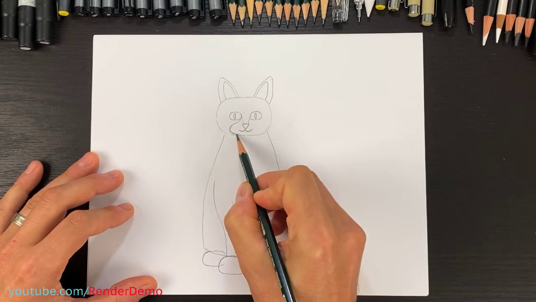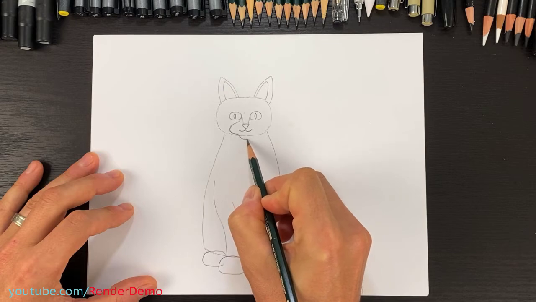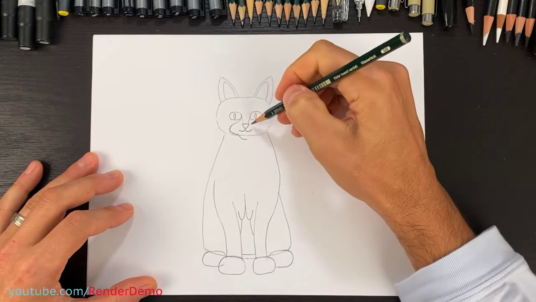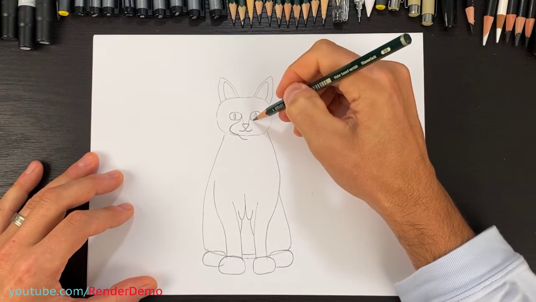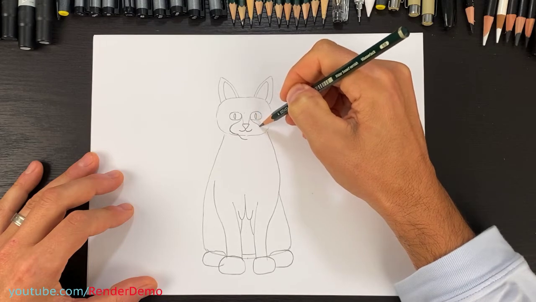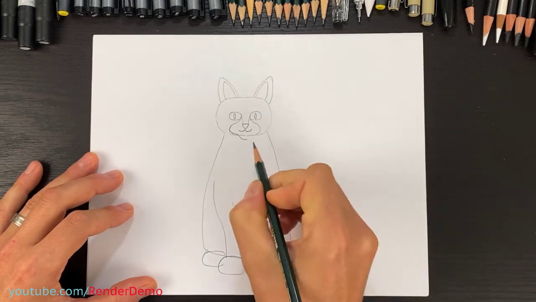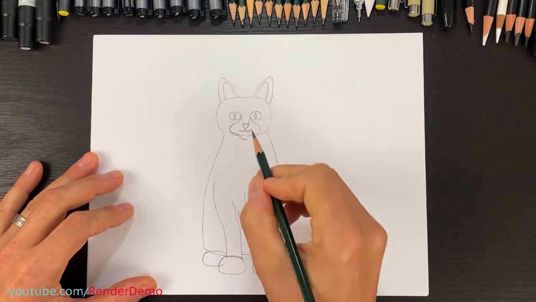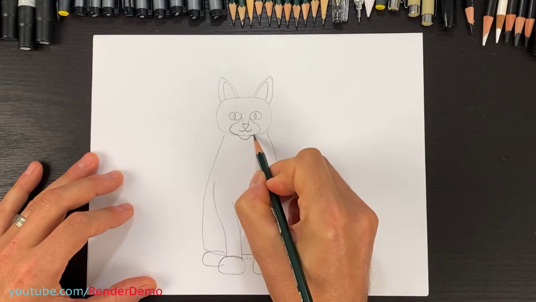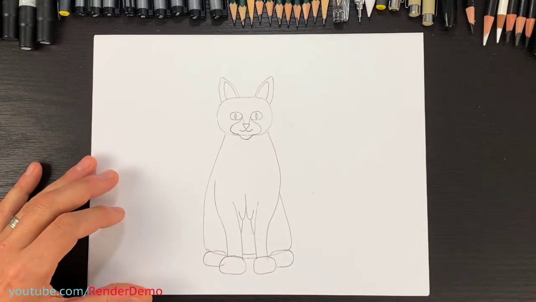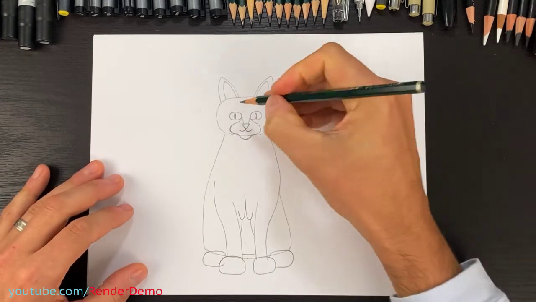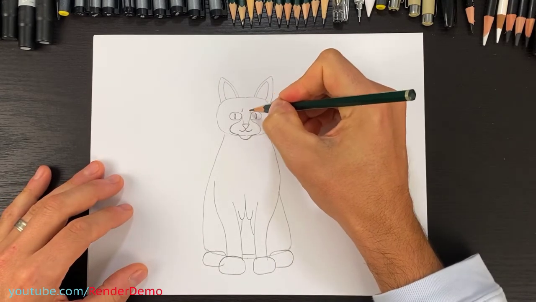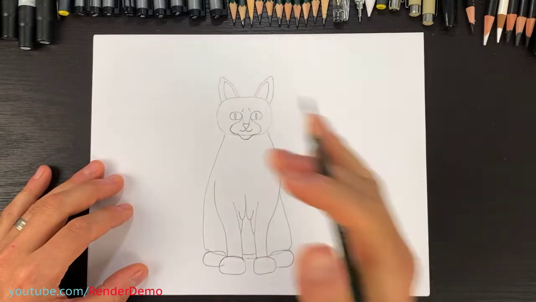And then for the chin, we're going to come down like that, and then we'll do the same on this side. We'll come down, we'll hook over like that, and then finish off the chin like this. Then we can draw a couple little lines here for kind of where the eyebrow is.